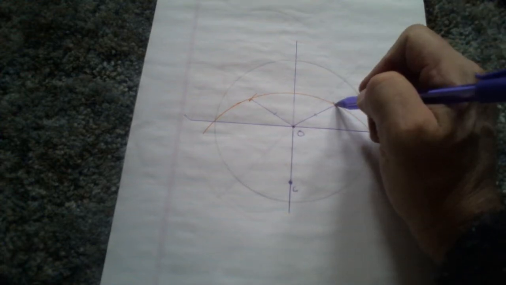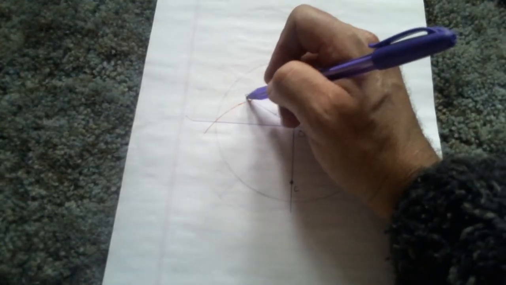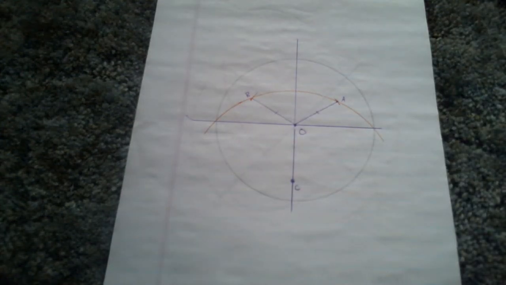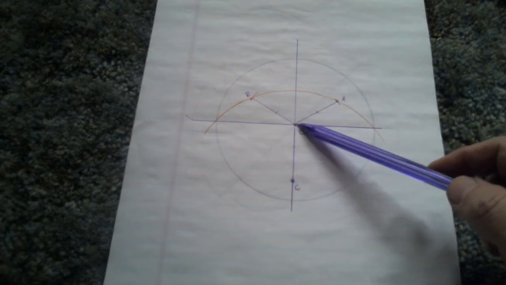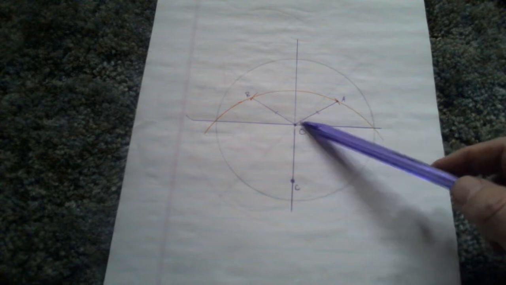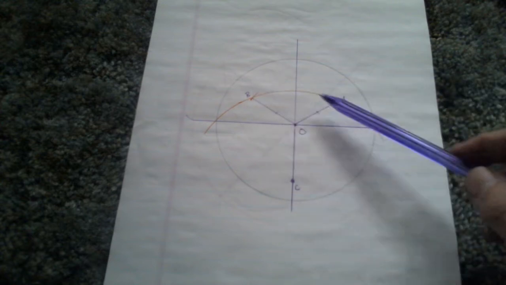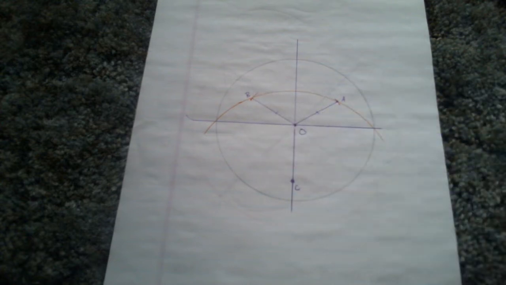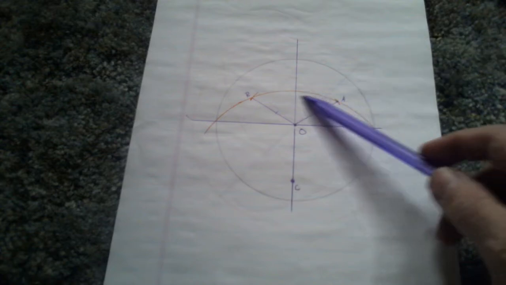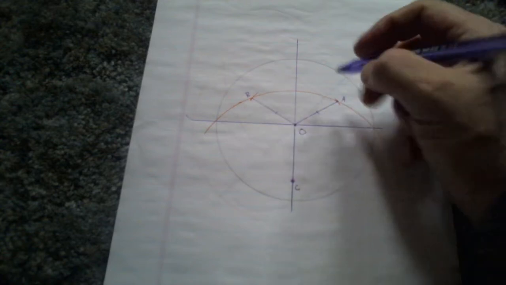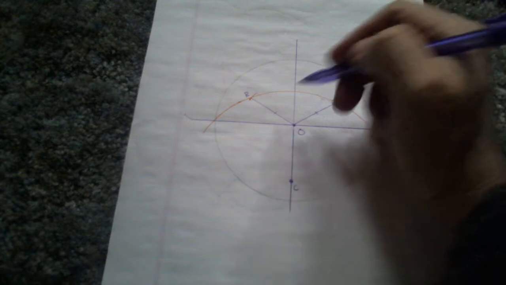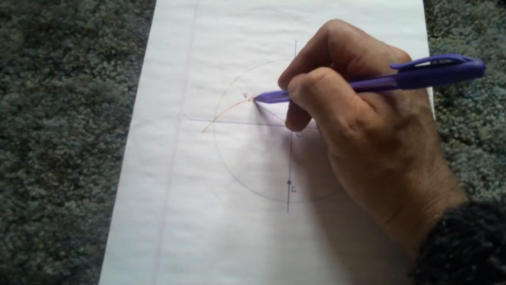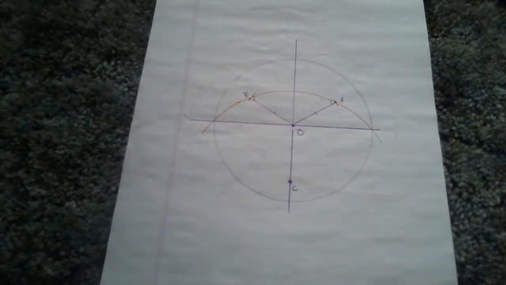So I'm going to mark these points as A and B. And here's what I know right now. I have elliptic isosceles triangle OAB. These two sides are the same size. It's an elliptic isosceles triangle because this orange side is on an elliptic line. Well, it's the case that these angles there are the same size as well because it's an isosceles triangle.